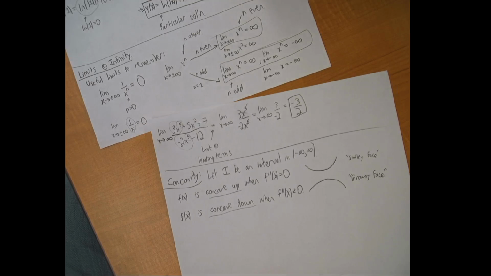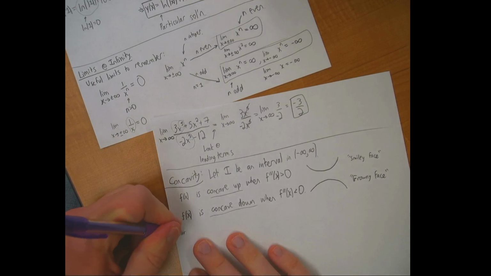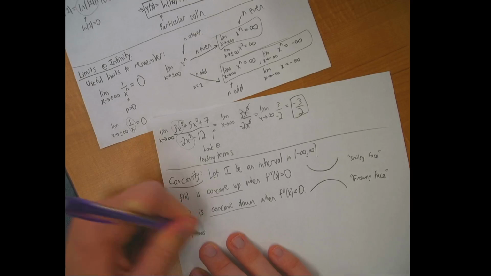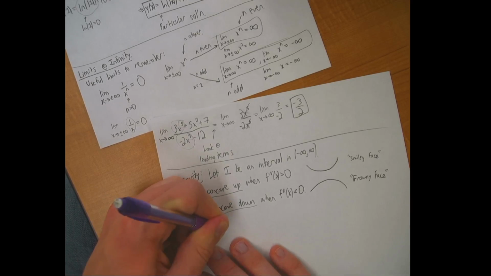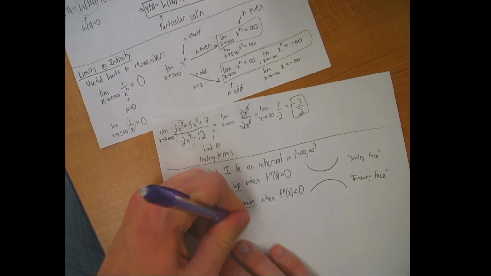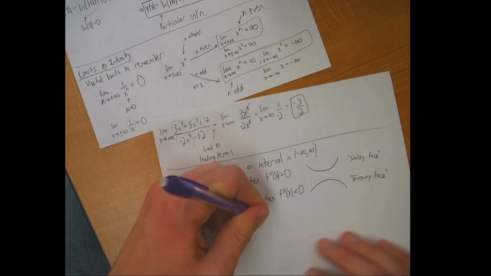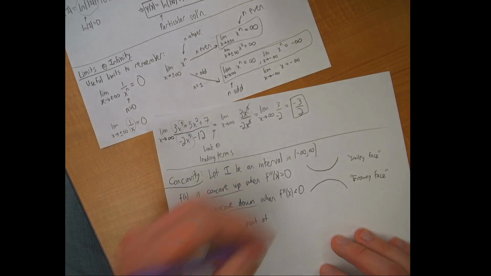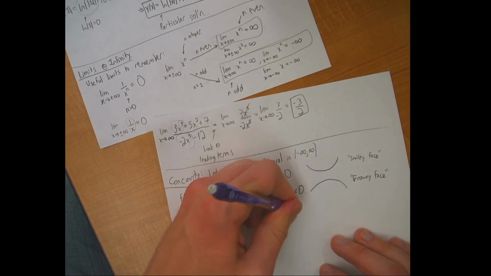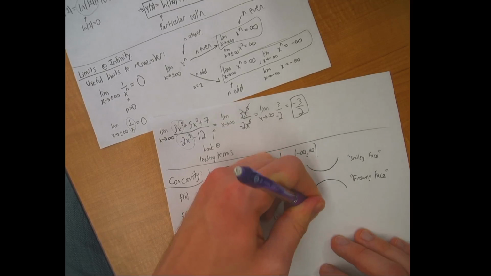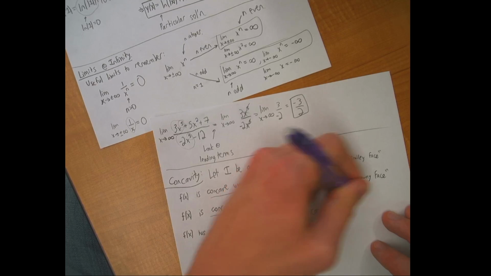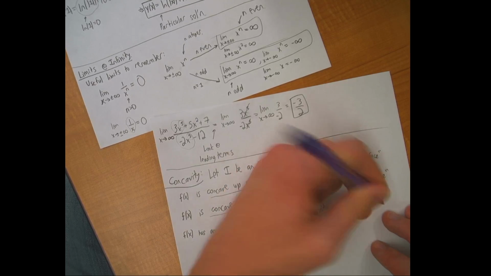And then we also have that f of x has an inflection point at, say, x equals x naught if concavity changes at x naught.